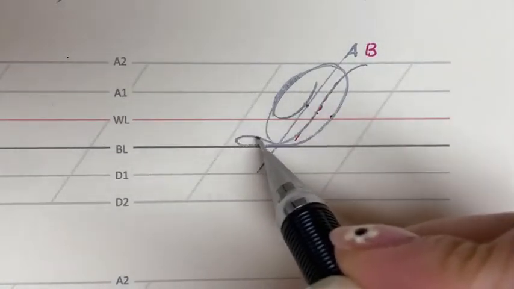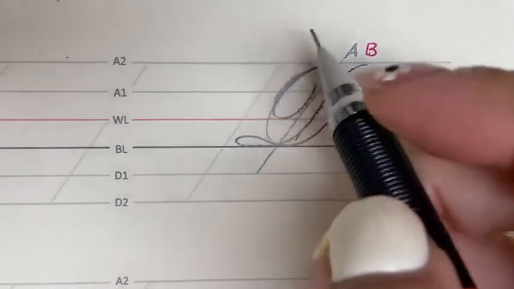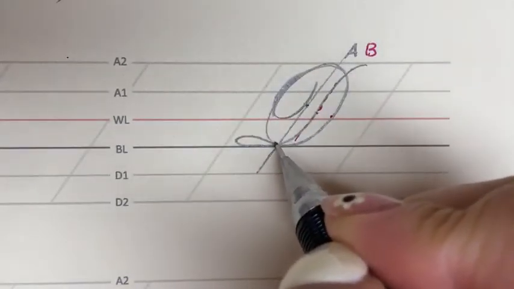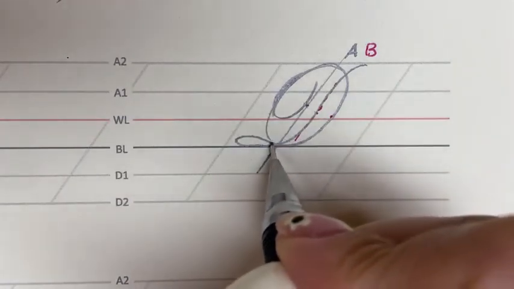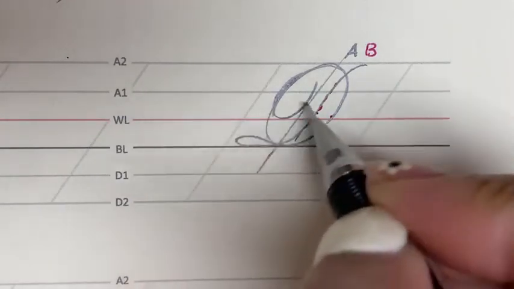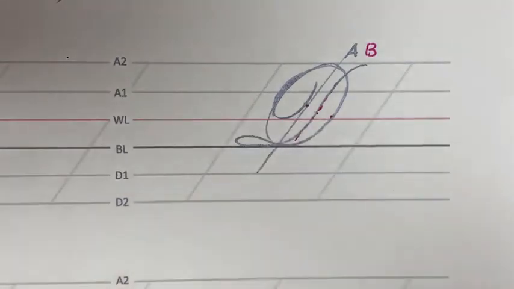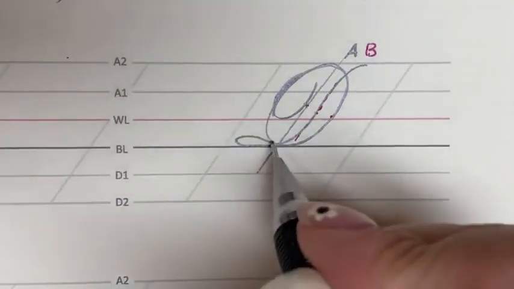Now this thing will stick out of the oval a bit, because if you do not allow the flat loop to be a bit longer, then the D will look like it's falling forward. It's too short.